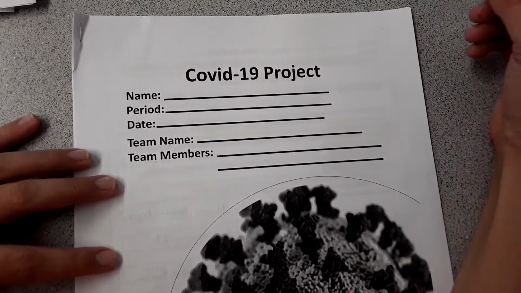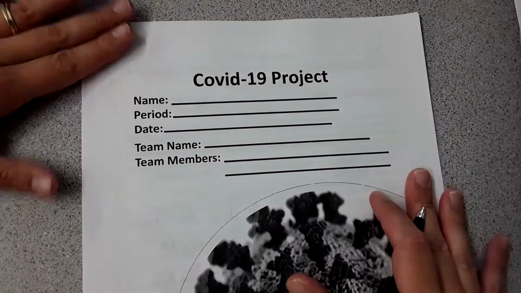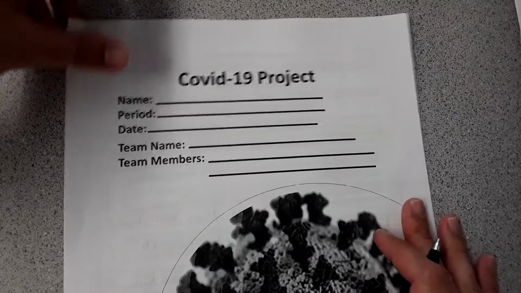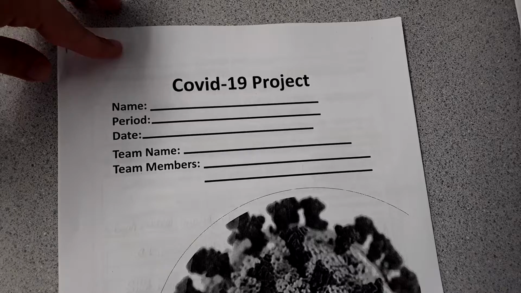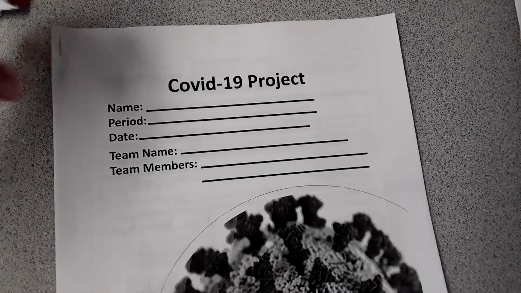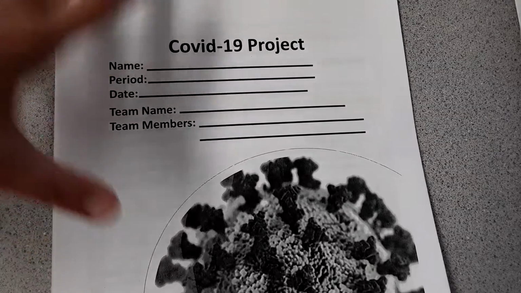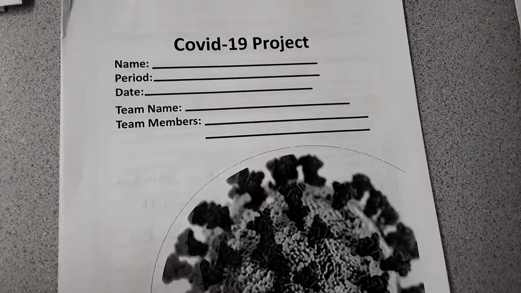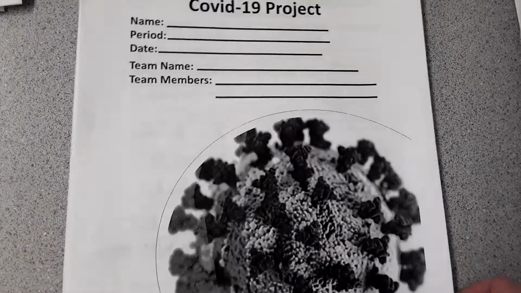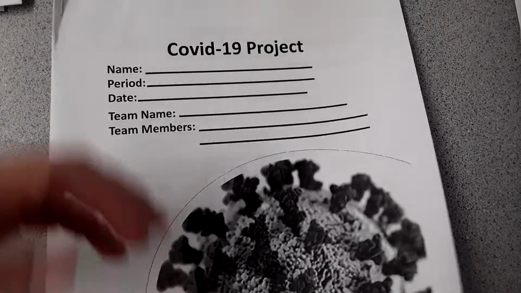This video right here is an overview of the COVID-19 project. This video is for anyone who is absent while we're doing the project in class. For the in-class assignment, I had different stations set up with data that you'll need to complete the project. What I'm going to do is walk you through each part and give you the data you need to complete each station. So you can print this off of Schoology and follow along with this video.